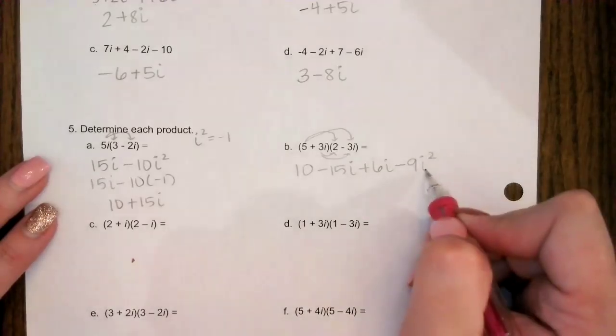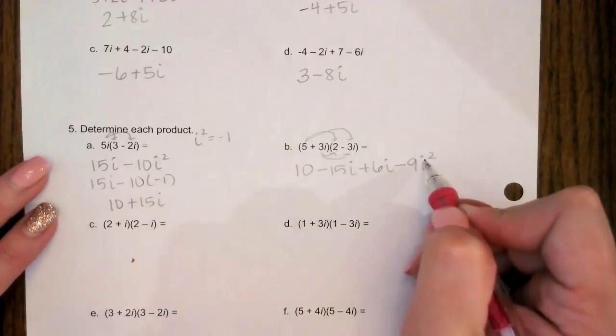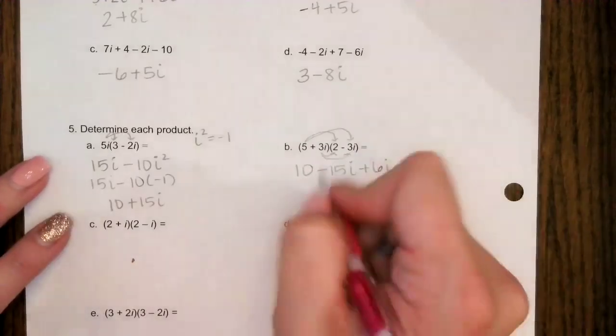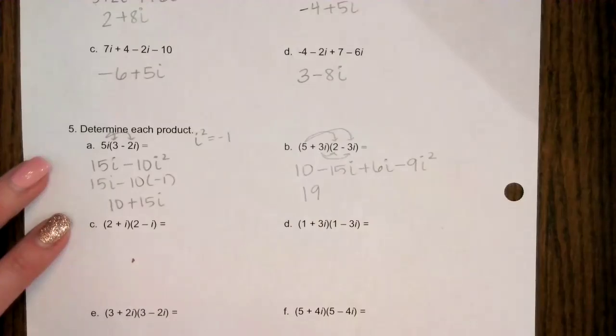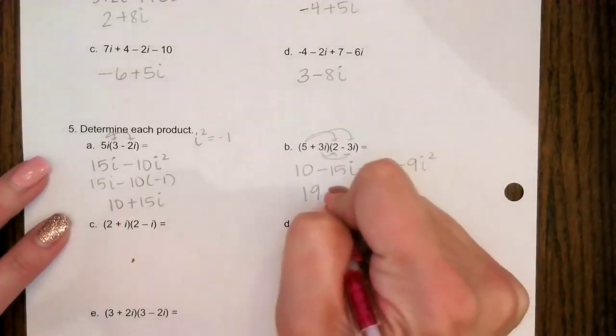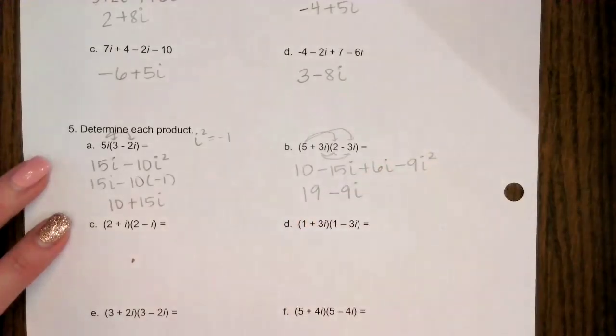And so to simplify, remember i squared is -1. And so -1 times a -9 gives us a positive 9. And so when we add that together, that gives me a 19. And -15i and 6i give me a -9i.